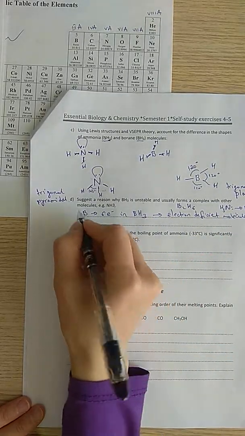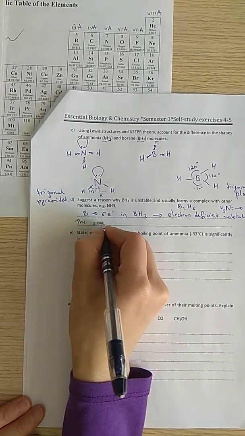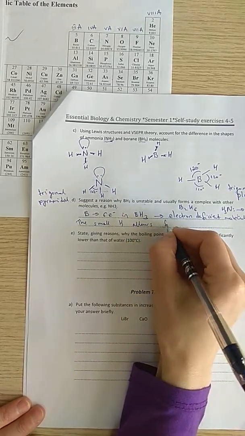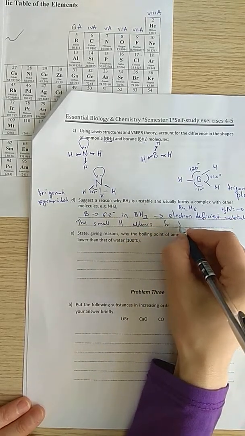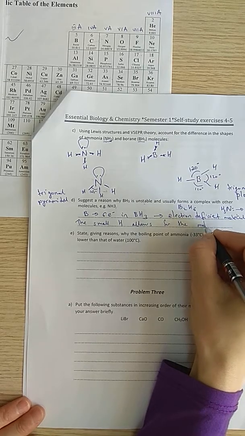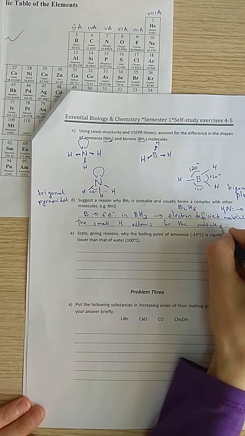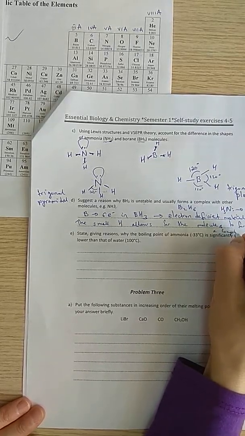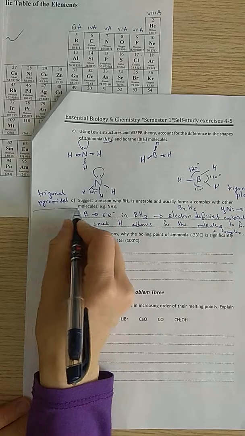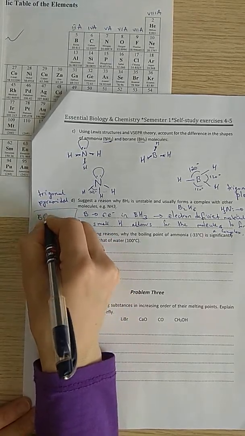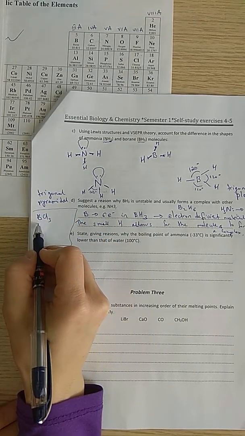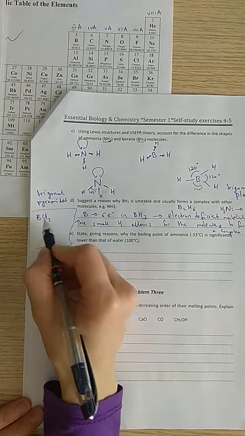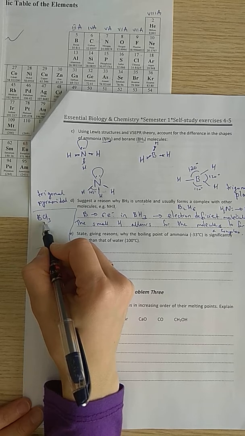Okay, in addition to that, the small size of hydrogen allows the molecule to form a complex. Why am I saying that? Because boron trichloride, although it also has 6 electrons, which makes it an electron deficient compound, does not form a complex.